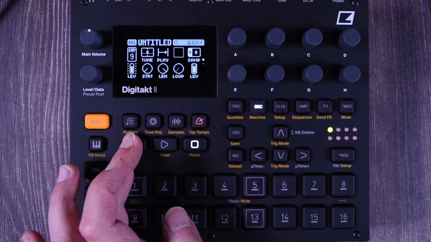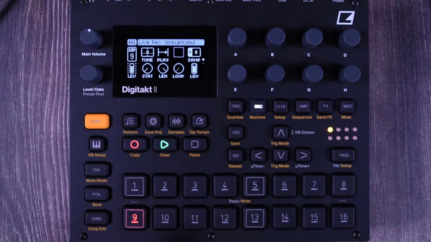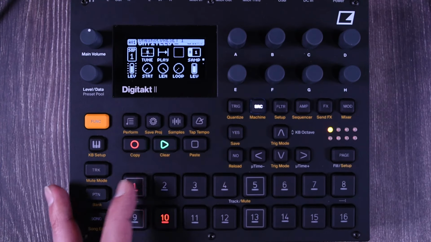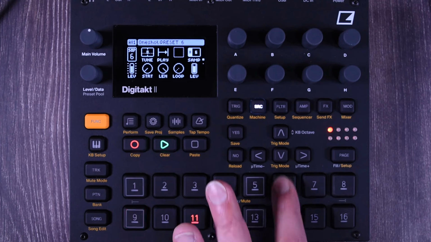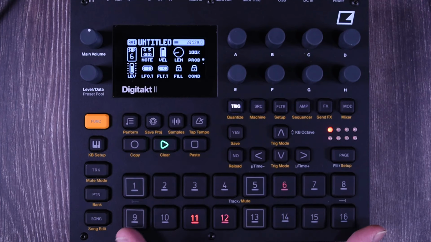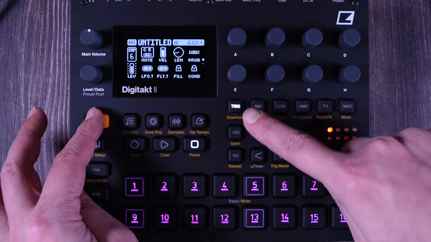I'm going to go to rec and change it to unquantized, just like we did before, and I'm going to record something. As you can hear, it's a little bit off. So I'm going to stop it. I'm going to hold function and go to the trigger.